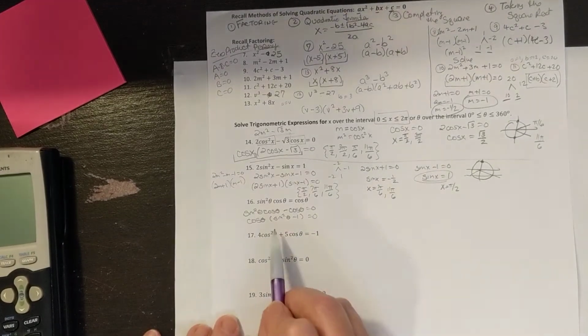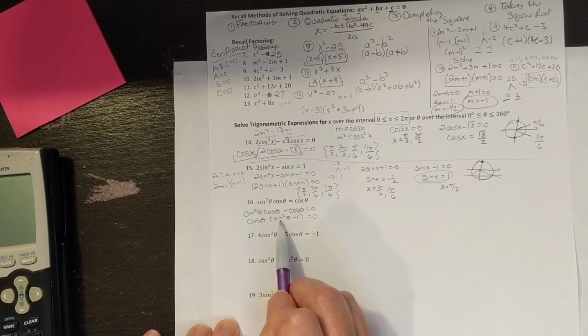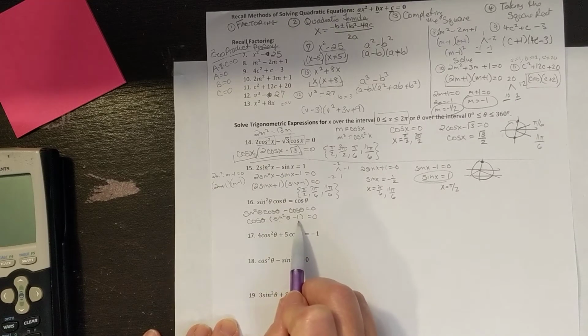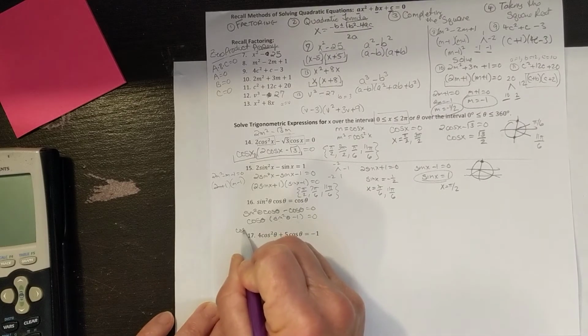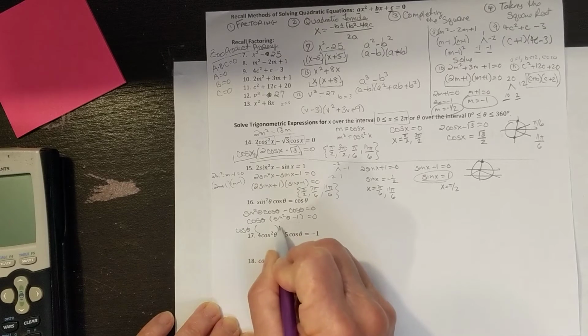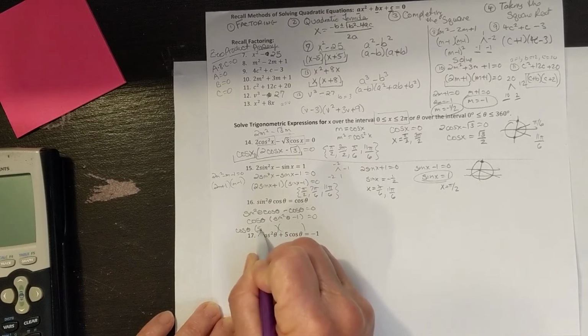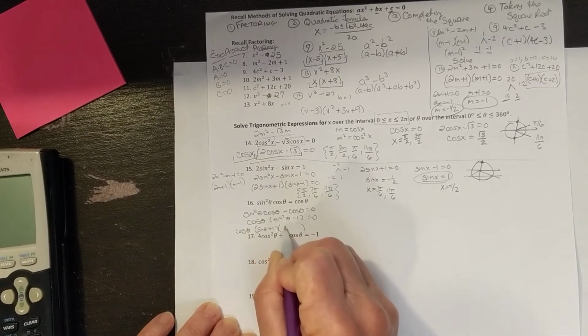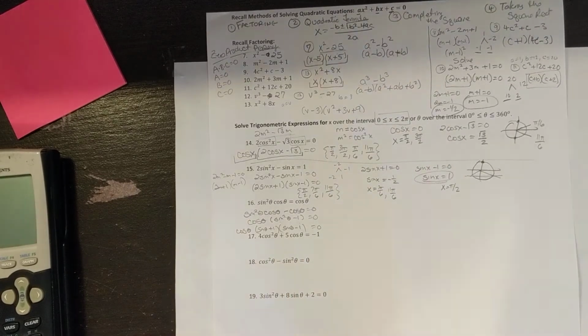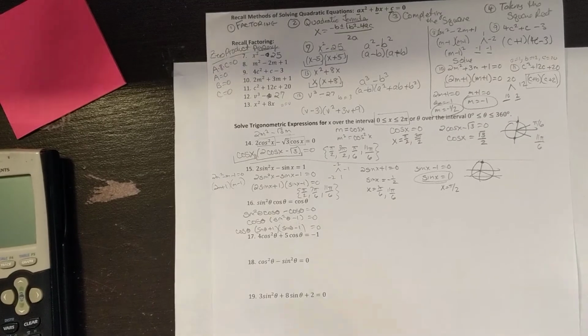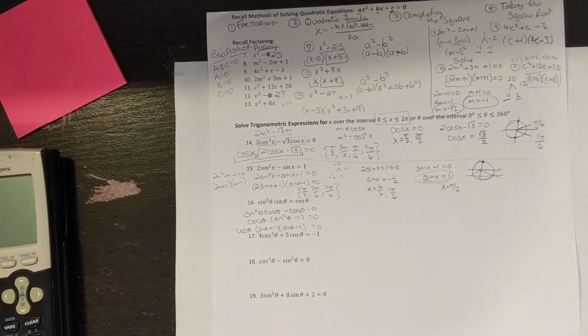Oh, could I factor this further? This is a difference of squares. It's something squared minus something squared. So we can factor this guy further. This is the cosine of theta times the sine of theta plus 1 times the sine of theta minus 1. So we have three factors. This will be true when any one of these factors equals 0.